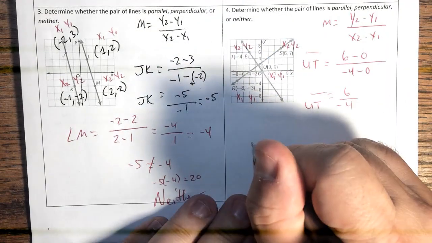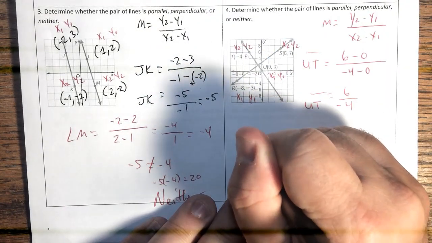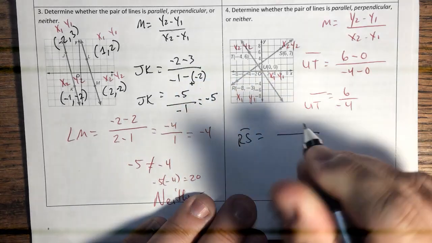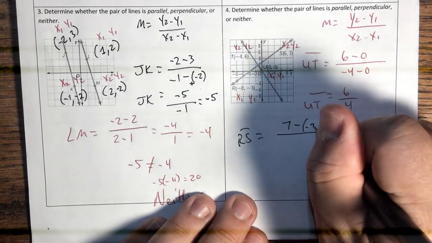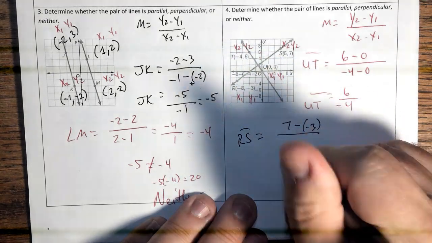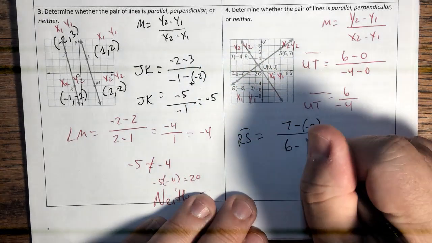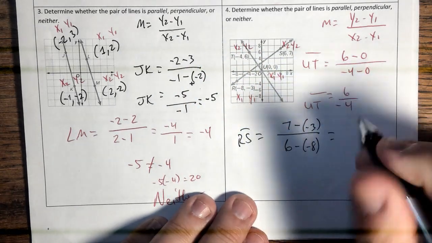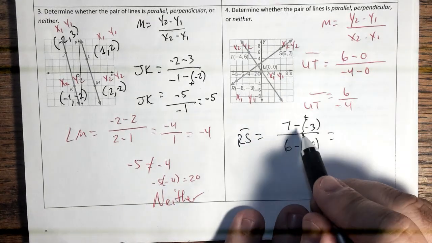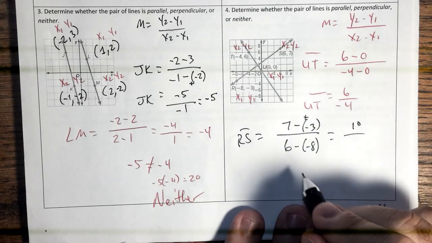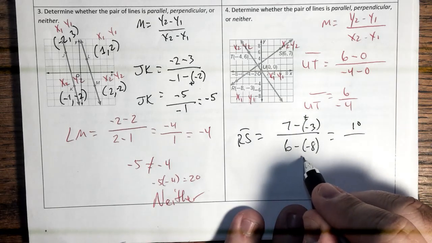For our S, we've got 7 minus negative 3, and then 6 minus negative 8. Okay, so as I've said, the two negatives make it positive. So 7 plus 3 is 10. 6 minus negative 8 makes it plus.